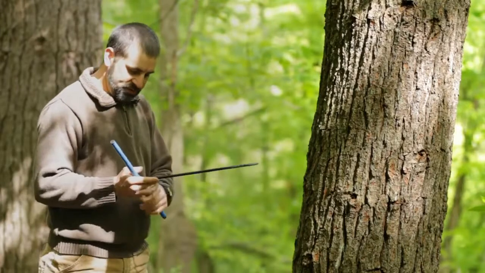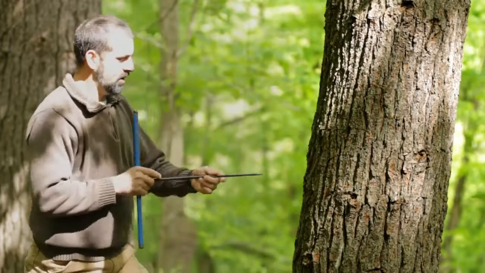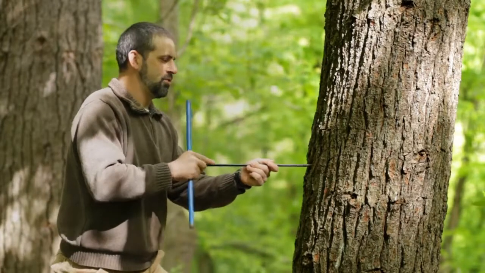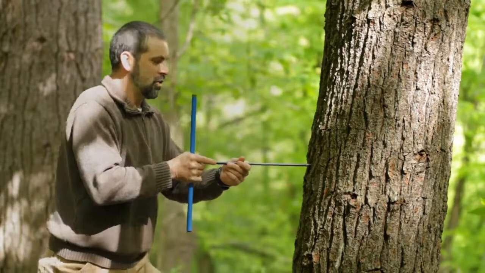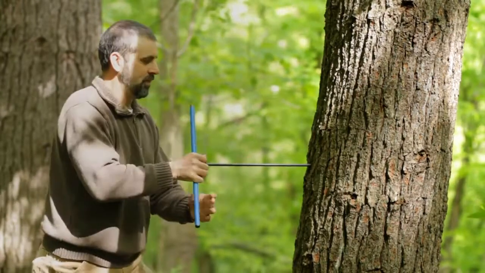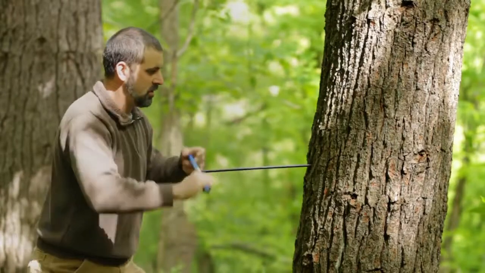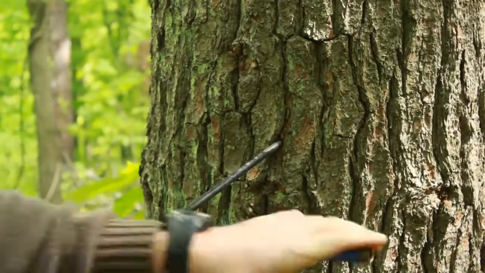In order to do that, we've chosen a tree bore, which we'll drill into the tree and try to hit the center of the tree so that we can establish a time in which this tree began to grow. Going in nicely now.